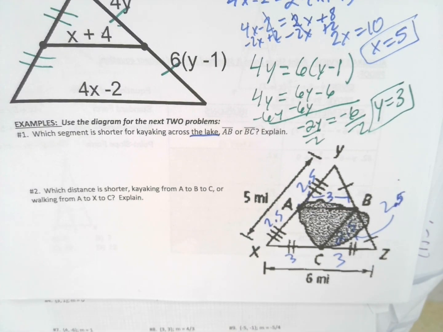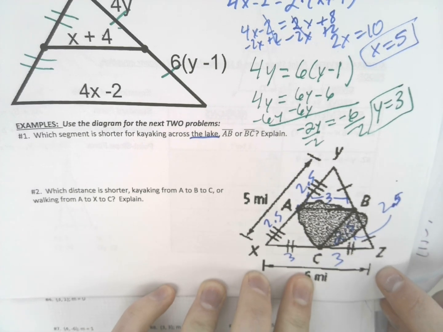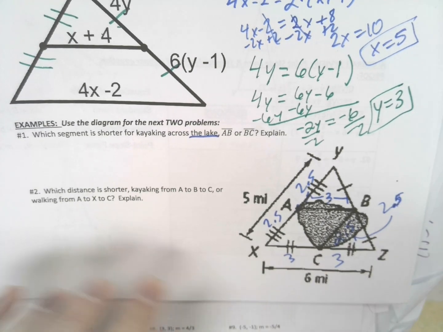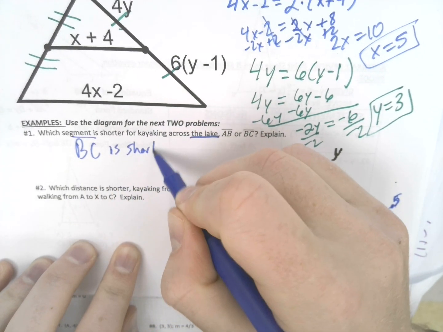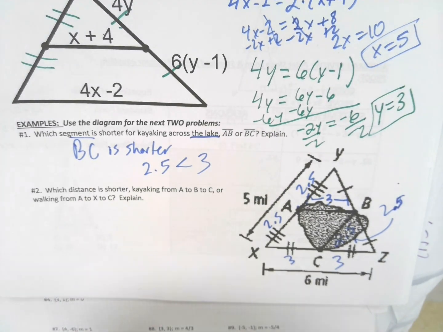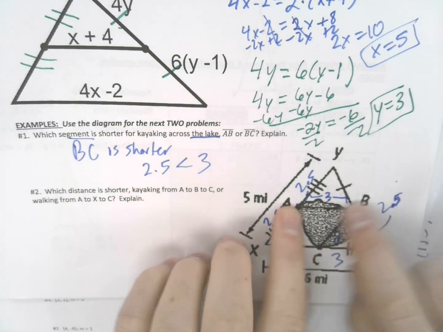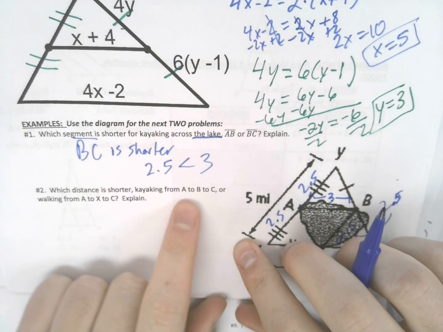And so, which one would be shorter, AB or BC? Clearly going to be BC, because 2.5, as we all know, is smaller than 3. 2.5 smaller than 3. Okay. How about this one? Which distance is shorter?